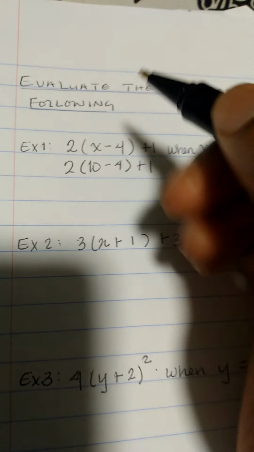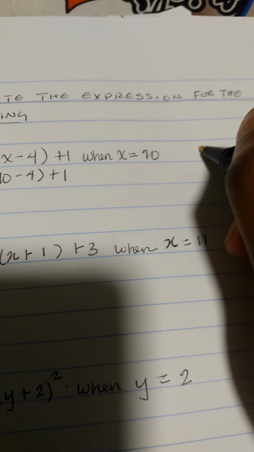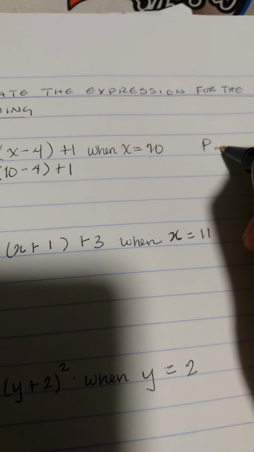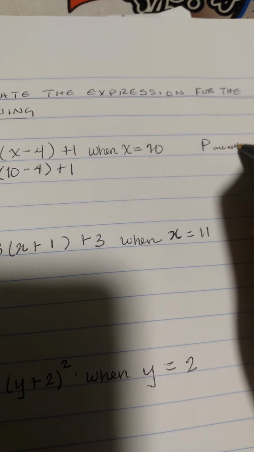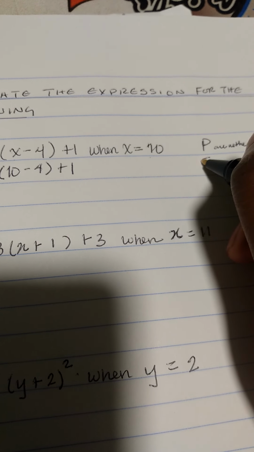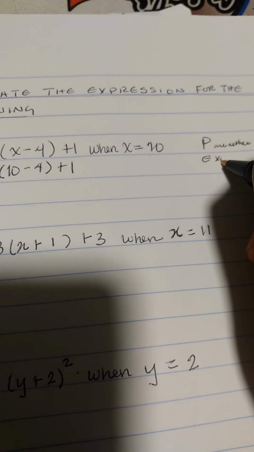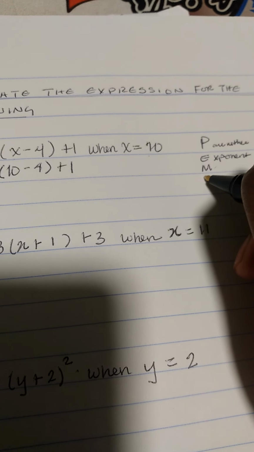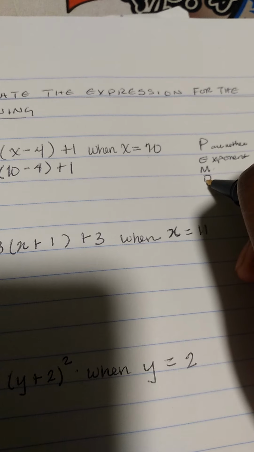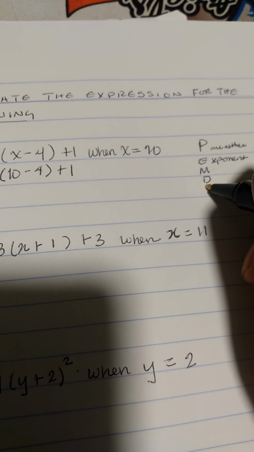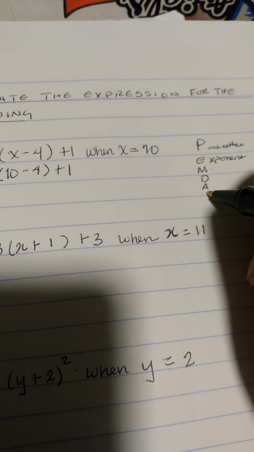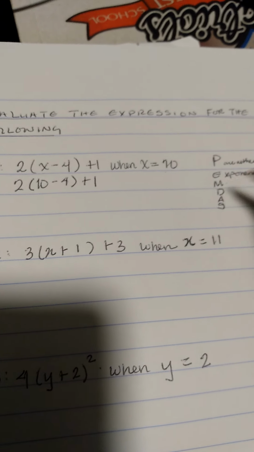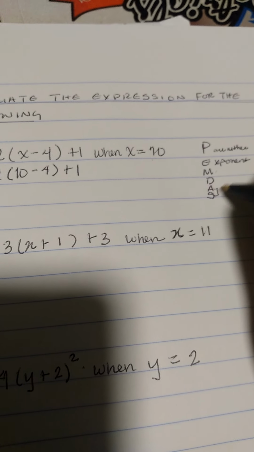So the first thing with order of operations is parentheses. You do what's in your parentheses. Then you do your exponents if you have any. Then multiplication and division in the order that they show up, and then addition and subtraction in the order that they show up, from left to right.